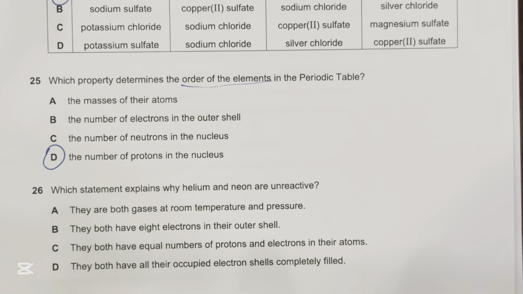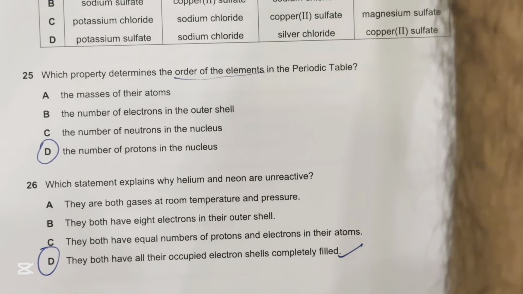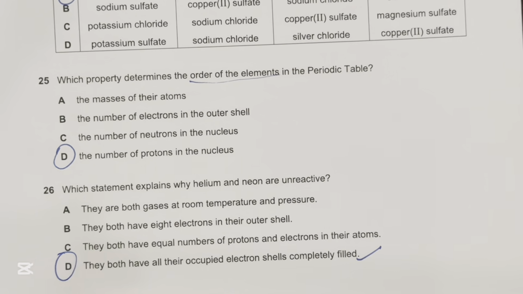Moving to question number 26, which statement explains why helium and neon are unreactive? They both are noble gases, so we have to check from these options. They are both gases, I don't know. They both have 8 electrons in their outer shell, no, helium does not have 8 electrons. Helium follows the duplet rule. They both have an equal number of protons and electrons, then no. They both have all their occupied electron shells completely filled, yes, this is the right explanation for noble gases being unreactive, because their outer shells are complete.